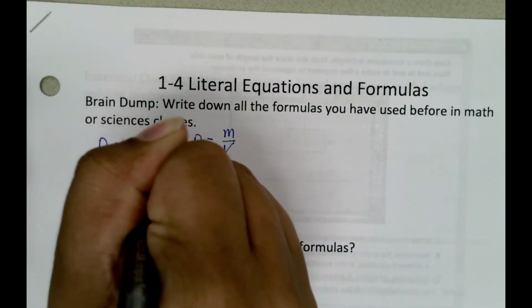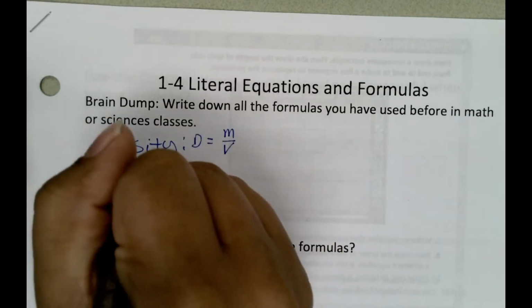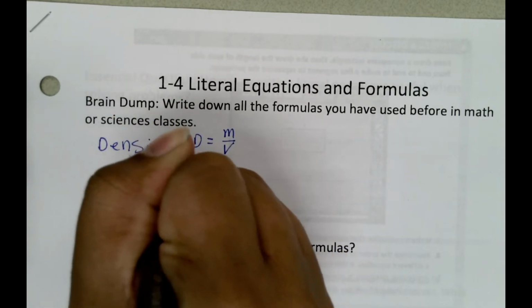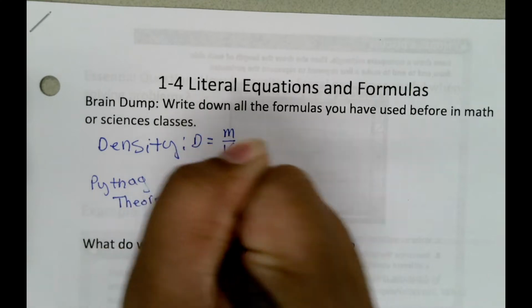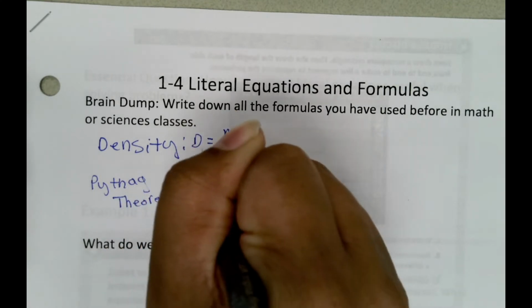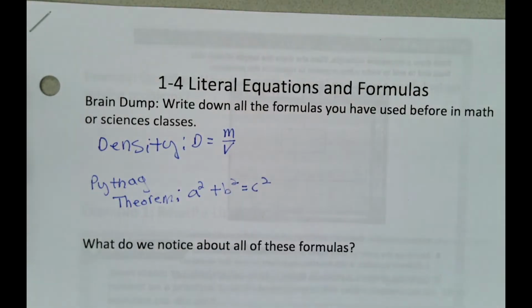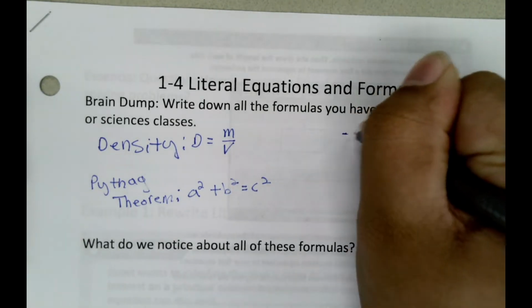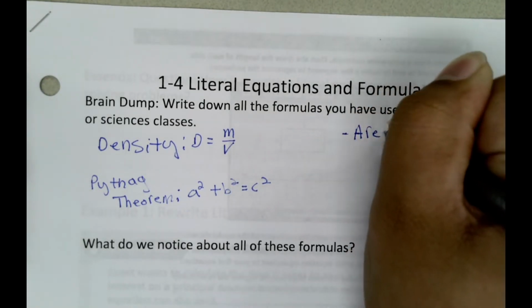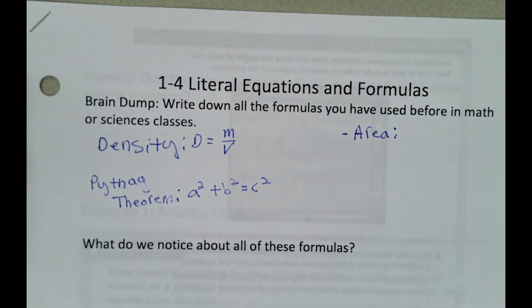I'm just going to put Pythagorean theorem, which is a squared plus b squared equals c squared. I know you guys have seen that one before. There are a ton of area formulas. I'm just going to give you one. My favorite is the area of a triangle: A equals 1/2 base times height.